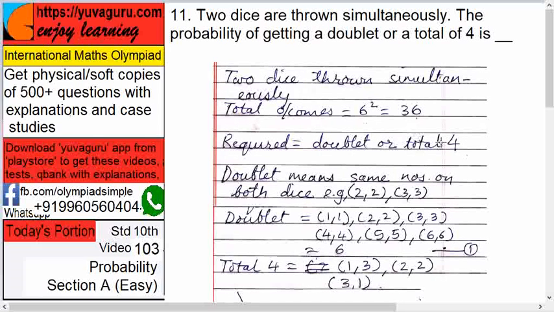Or means plus, right? So doublet means same numbers on both the dice: 2 2, 3 3, etc. So what are the cases of doublet? It can be 1 1, 2 2, 3 3, 4 4, 5 5 and 6 6. Okay, only these much possibilities are there for doublet. So mark this as equation number 1.